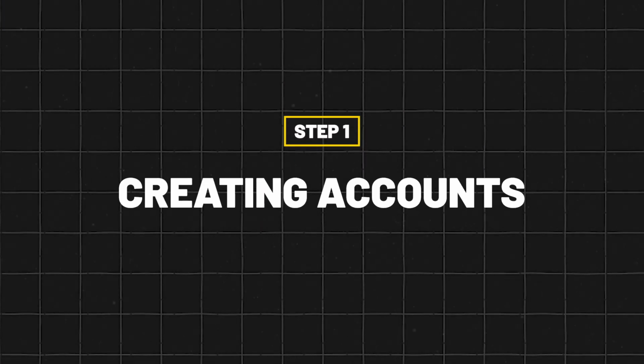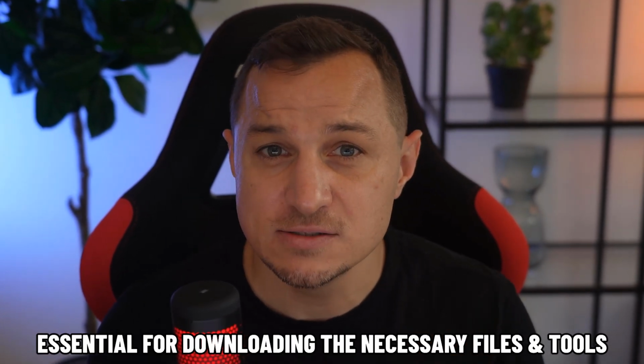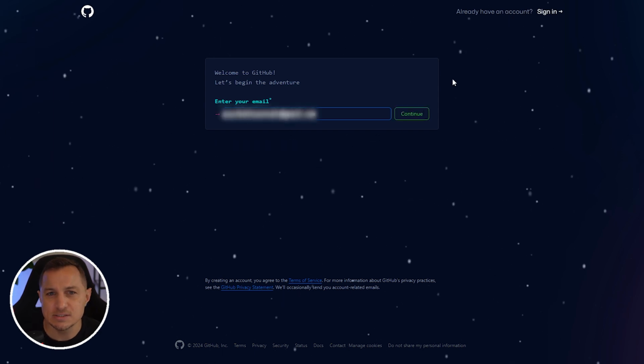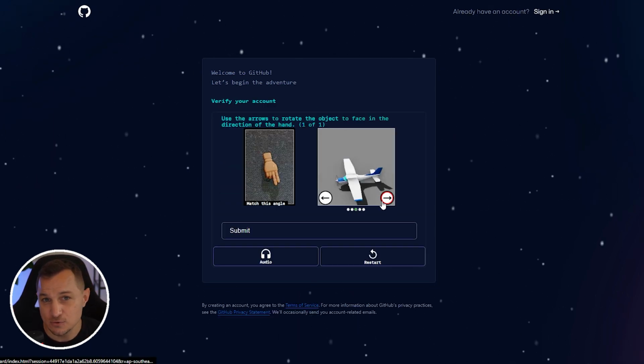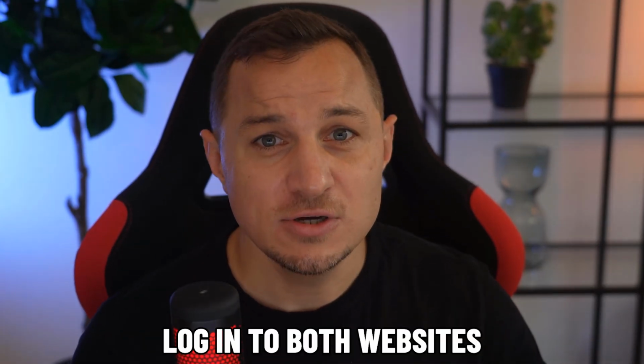The first thing you'll need to do is to create accounts on a couple of websites. These accounts will be essential for downloading the necessary files and tools. Head over to GitHub and sign up for an account if you don't already have one. Next, go to Hugging Face and create an account there as well. Once you have these accounts set up, just log into both websites.